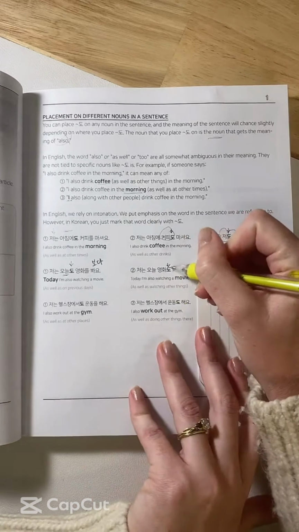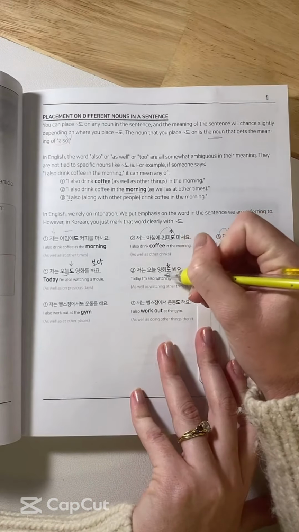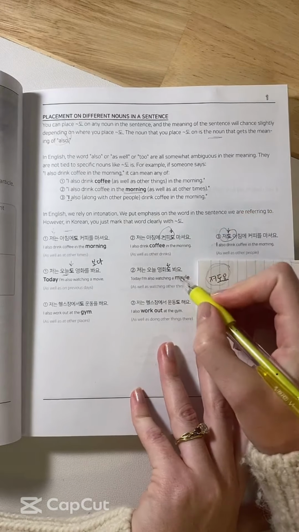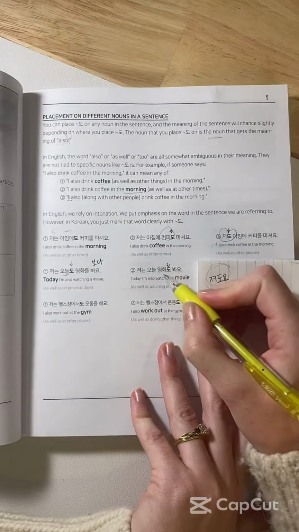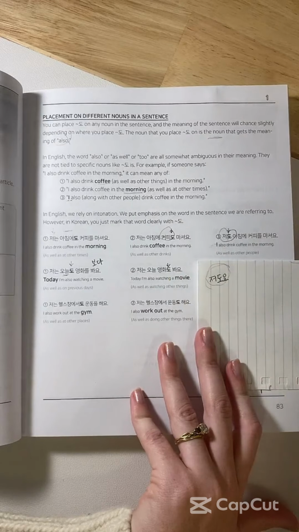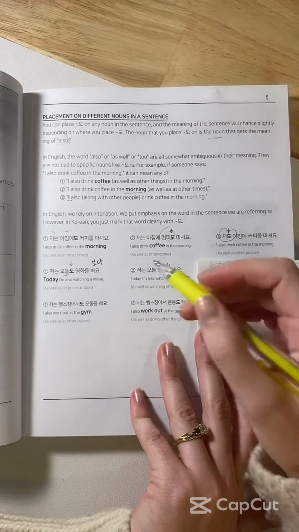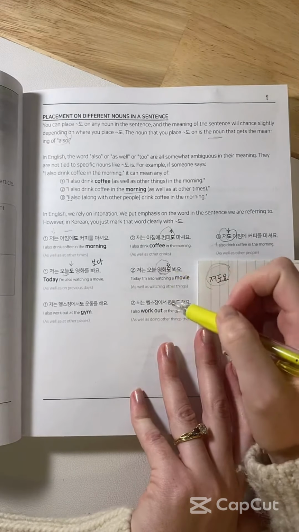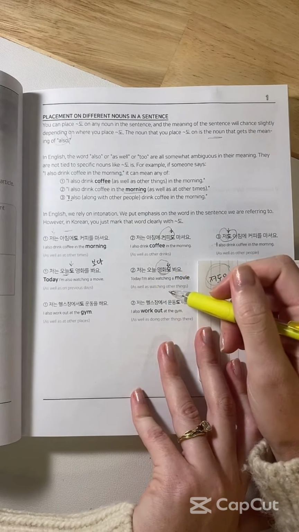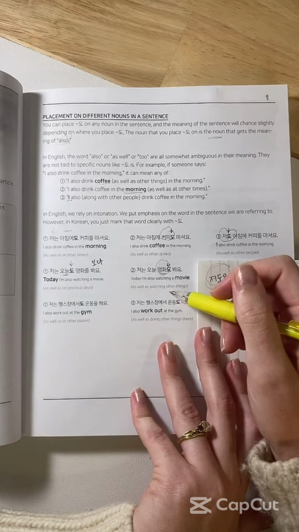Now we have 도 on the noun 영화, which means movies. So you're saying that as well as other things, maybe you watch television, maybe you watch YouTube videos, you also watch movies. Wheatthin says, 제가 한글을 배우고 싶어요.